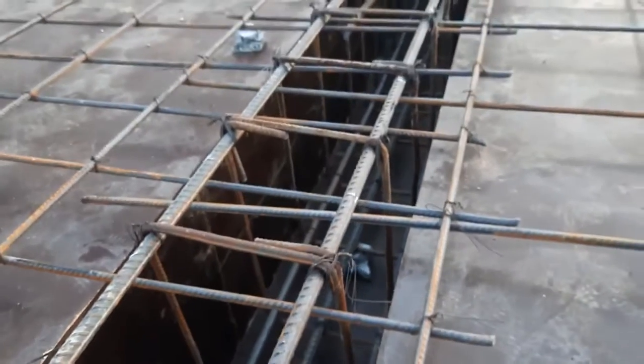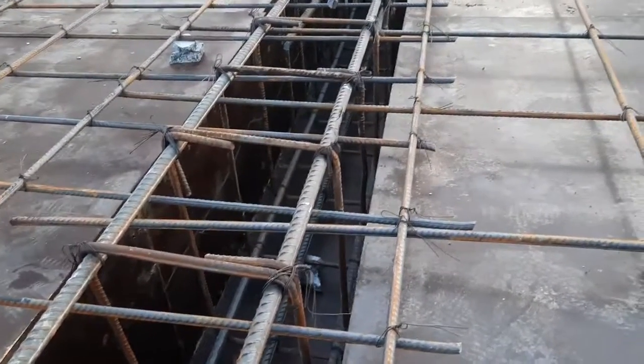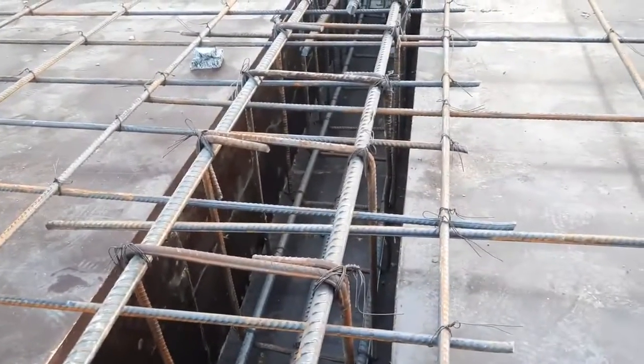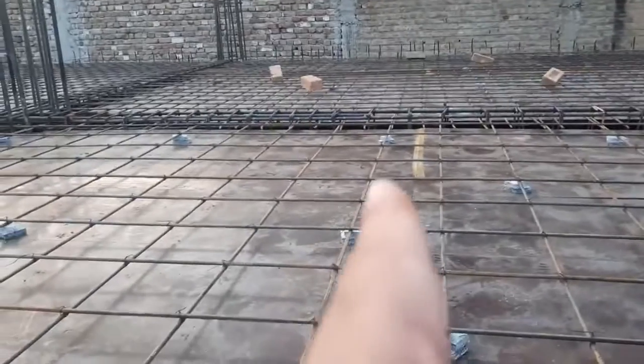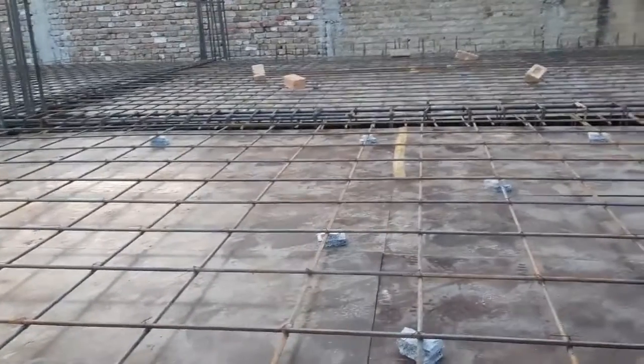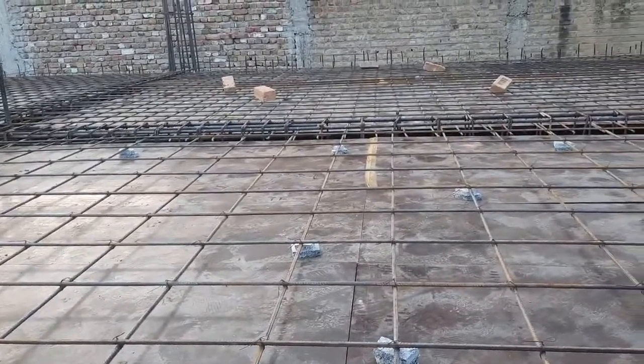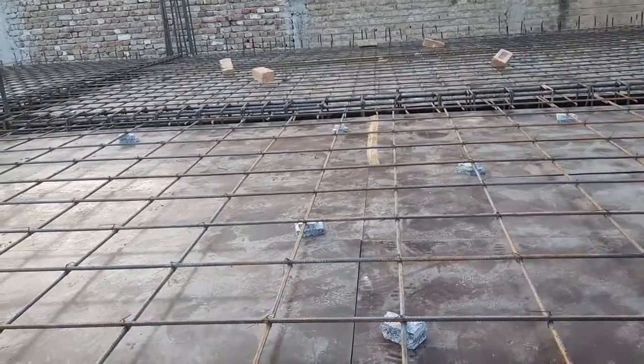So they placed the lapping at this place, because they didn't provide the proper design for this RCC slab. There also they provided the lapping. Actually they did the cutting length wrongly, especially for this steel reinforcement design.